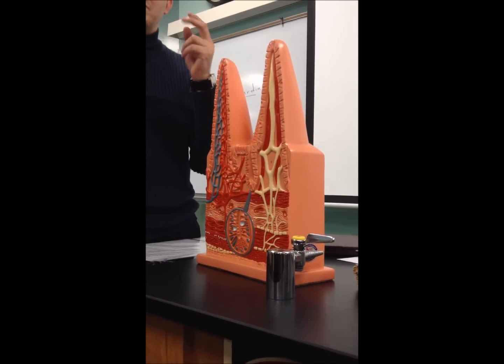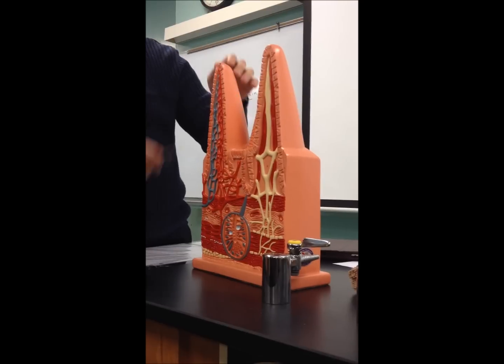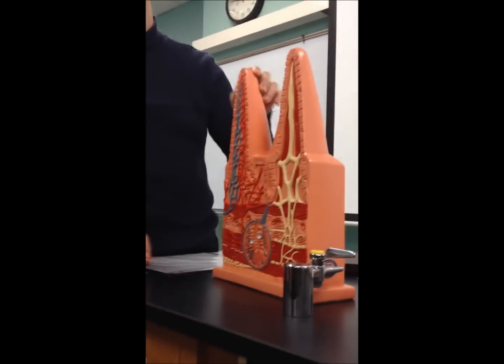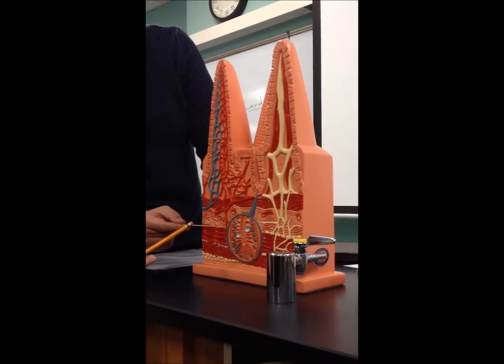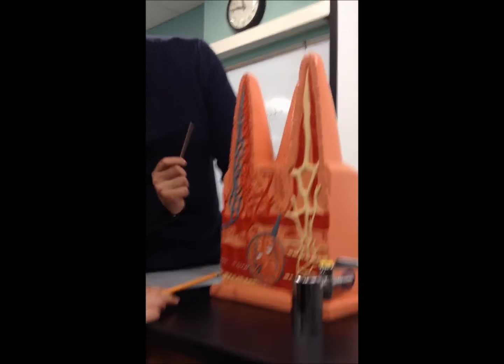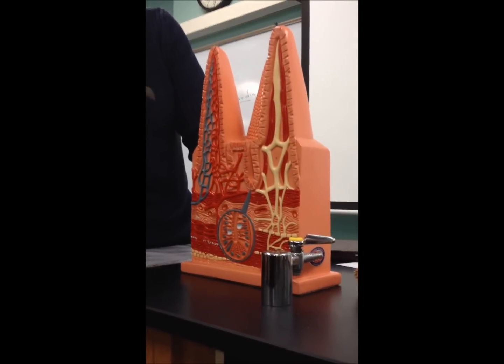And the slide, if you remember, only showed two layers: the mucosa and the submucosa. I remember telling you the model would show more layers. So we have the muscularis externa here, and you have the serosa. Okay, let's understand each layer.